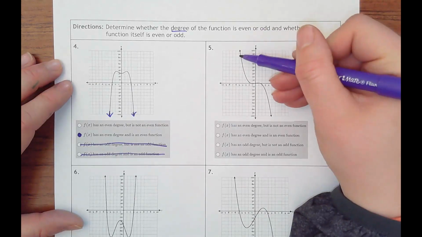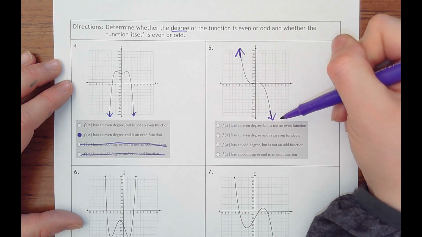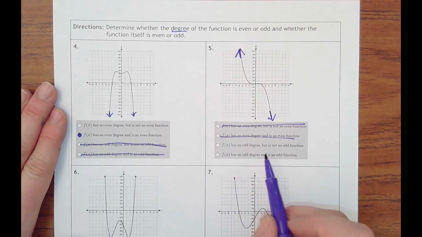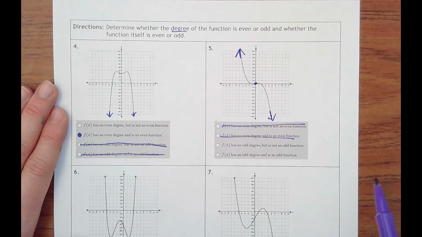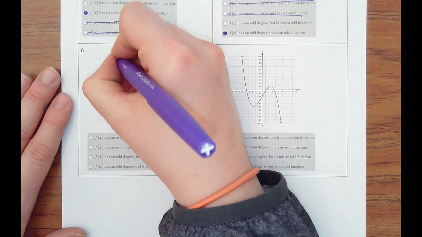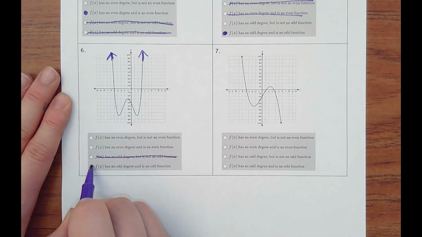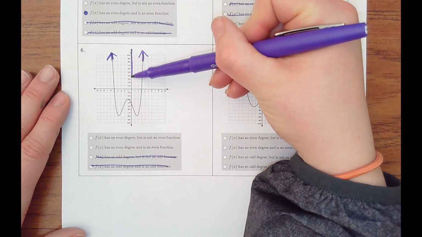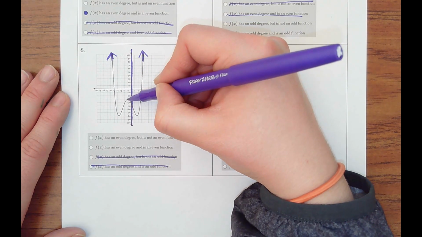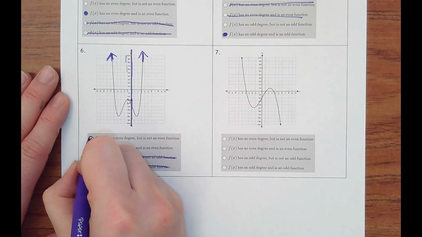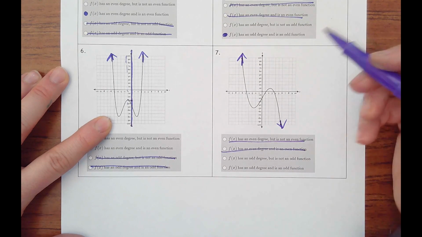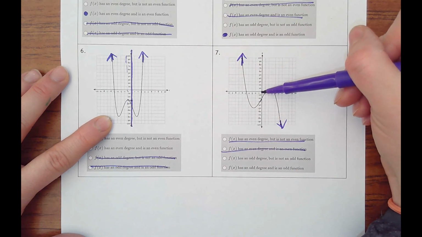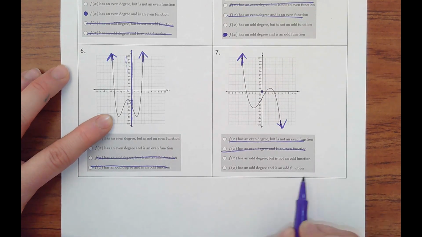Number 5, one end is up, one end is down. That means it's an odd function, or odd degree, I should say. And then does it have symmetry about the origin? Is it this diagonal symmetry where it's reflected? Like if I were to fold and then fold, would it be on top of itself? Yes. And then number 6, both ends are going the same direction, so that means it's an even degree. Is it an even function? Does it have symmetry over the y? Not quite. This would have to be moved over one so that this would put it right in the middle. So it's not an even function. Number 7, ends are going in opposite directions, so that makes it an odd degree. And it's not in the center either. This would have to be moved up here. It's got to go through the origin to be an odd function, so it is not.